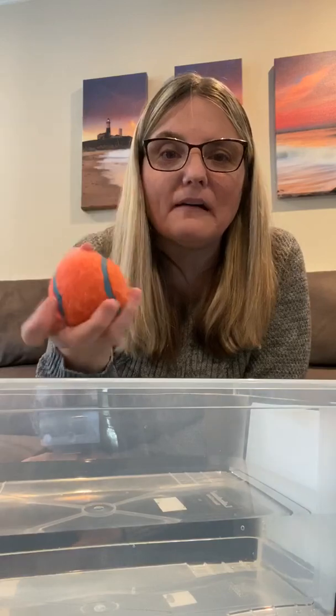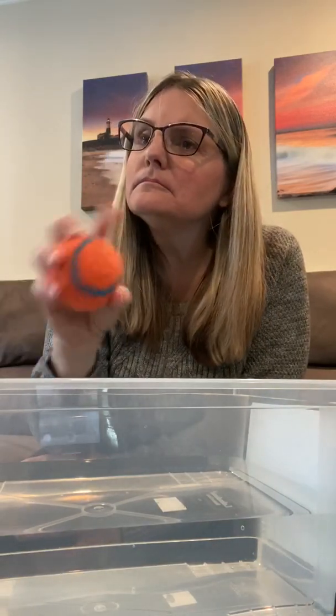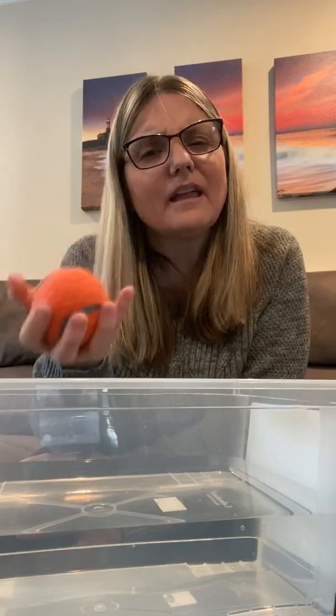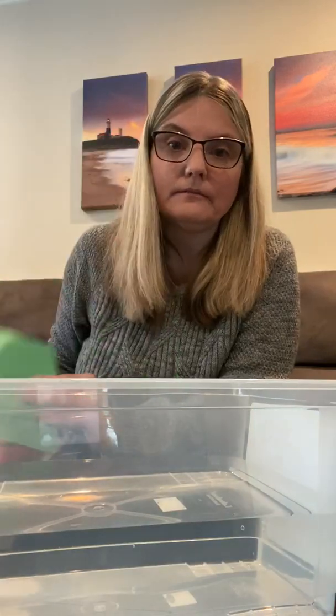All right, next item is a what? That's right, a ball. And to me, feel the item or the object and think, is it light or is it heavy? This also feels light to me, so I think it's going to float. So I'm going to put it again on my float paper that I have on the table.